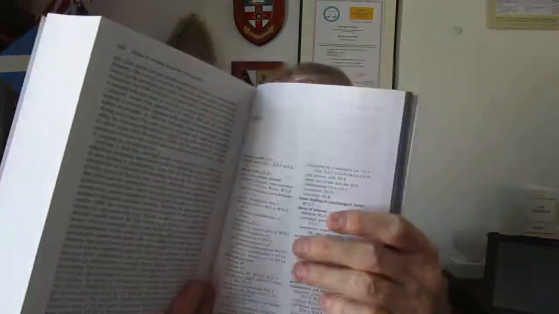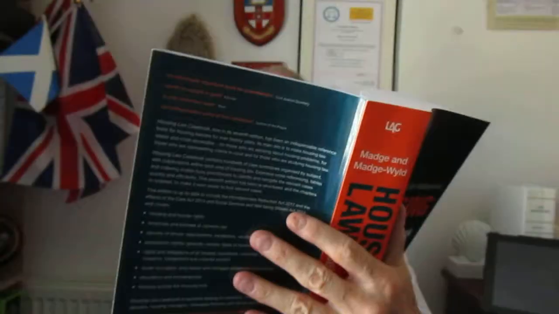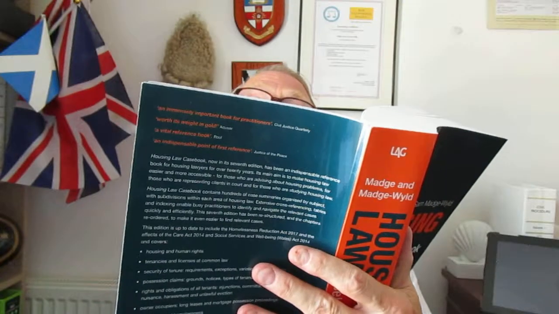There's the index itself. The index is slightly differently structured. It's not by page numbers, it's by the tab number and then a number after it. So, for instance, the first one, abandoned property, is S 4.6, so it's paragraph numbered. I'll show you how that works in the book itself.